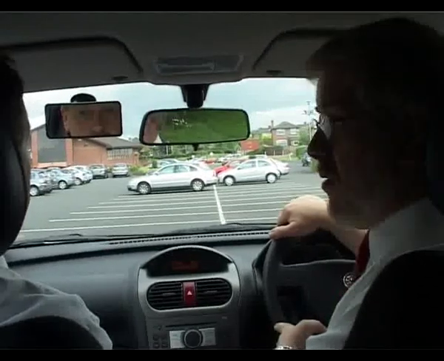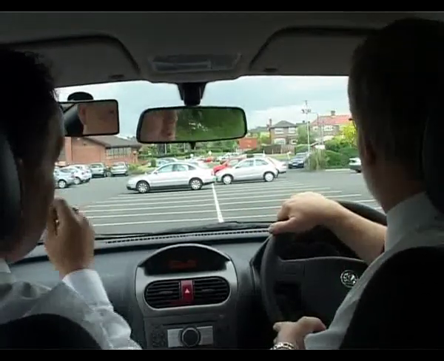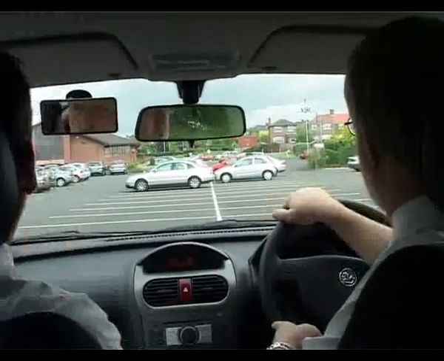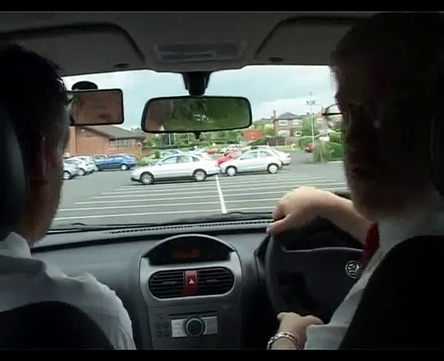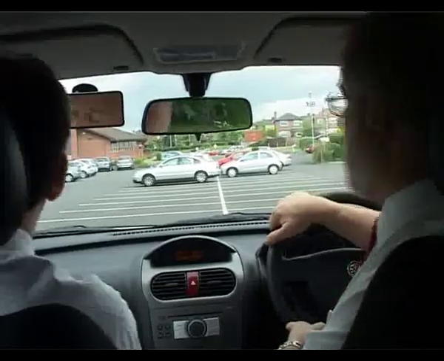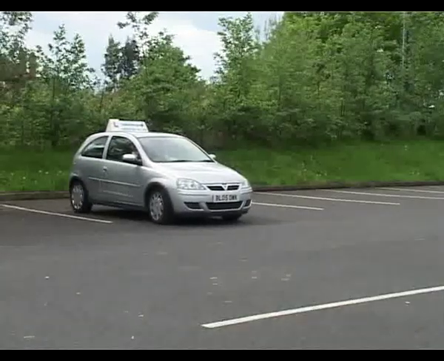Very good. You just have a look down the car park. What's happening there? There's a car, but he's going round the other way. Very good. Okay, as long as we're aware of him. Is he going to come this way? No, he's going over there. We're all right. Very good. You're almost in there. That's excellent, that, Sean.